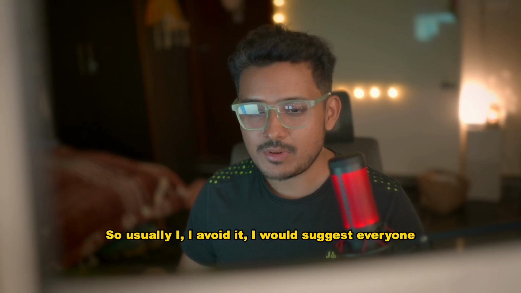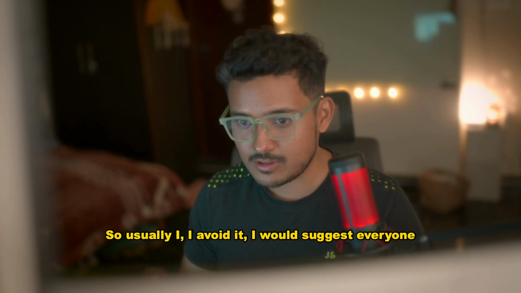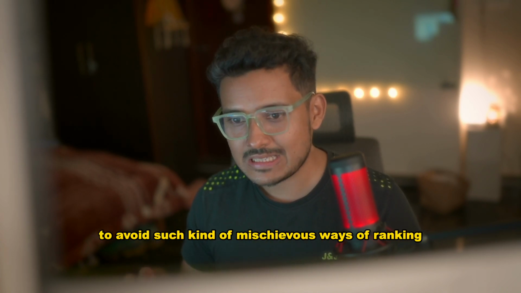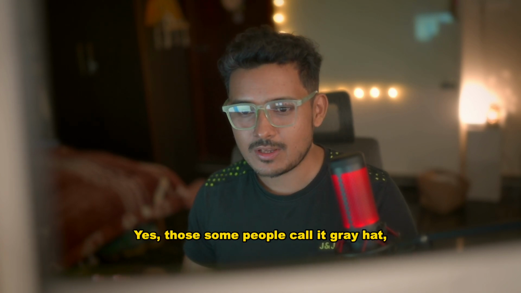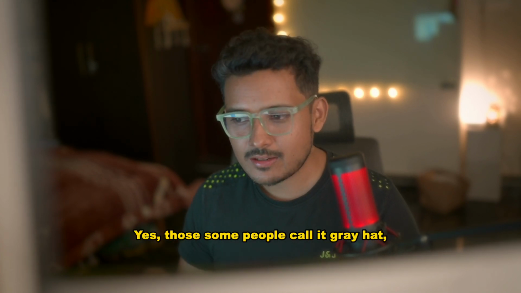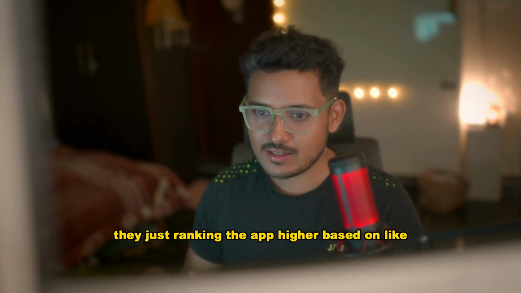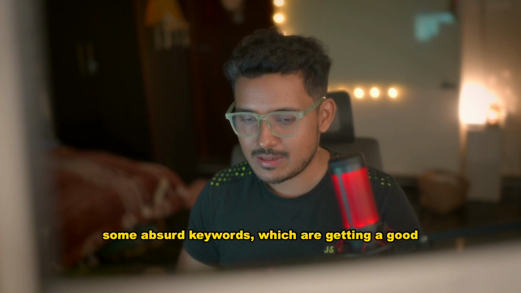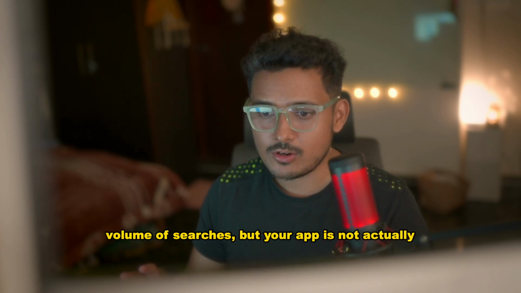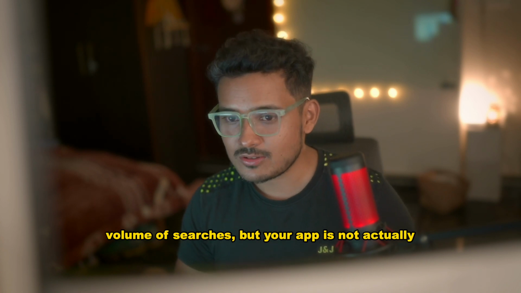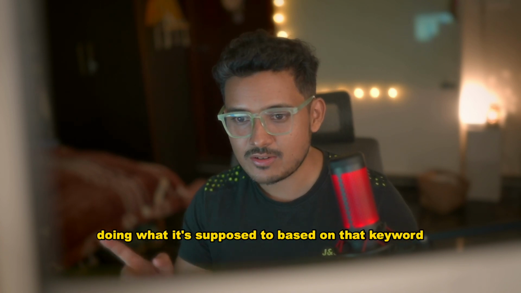So usually I avoid it. I would suggest everyone to avoid such mischievous ways of ranking your app. Some people call it gray hat marketing or black hat marketing, where they're just ranking the app higher based on some absurd keywords which are getting a good volume of searches, but your app is not actually doing what it's supposed to based on that keyword.